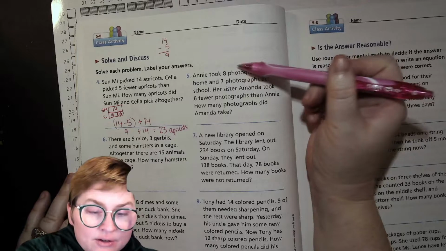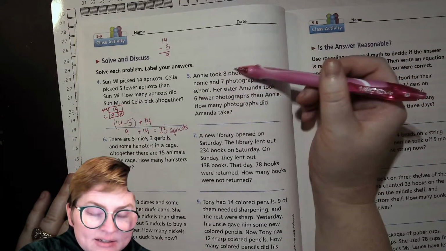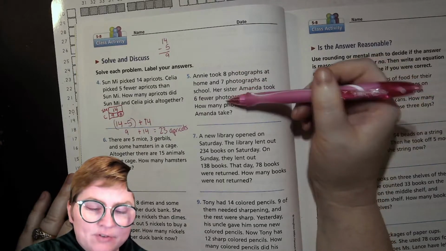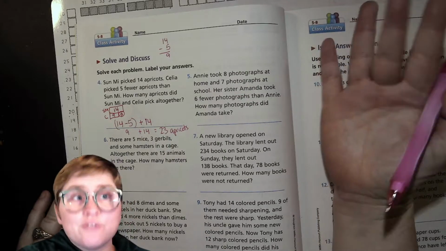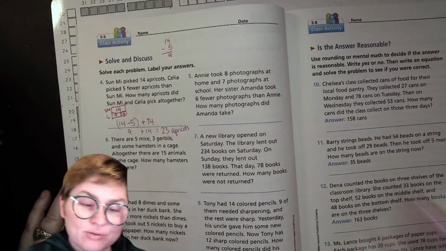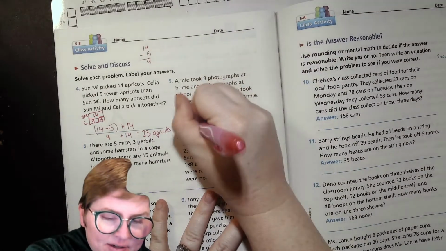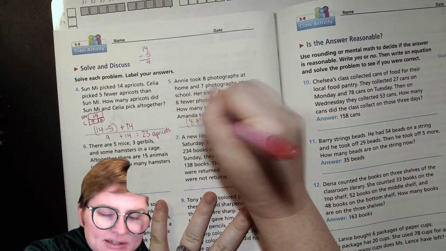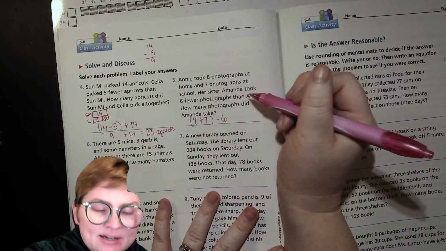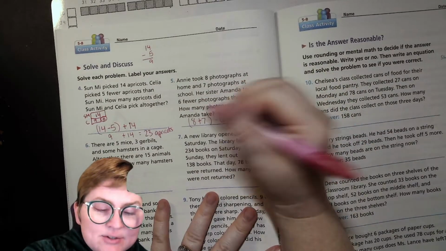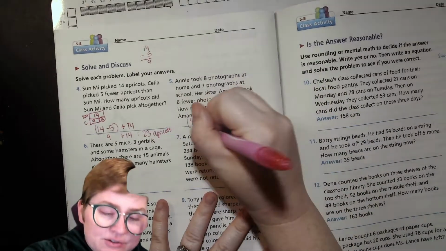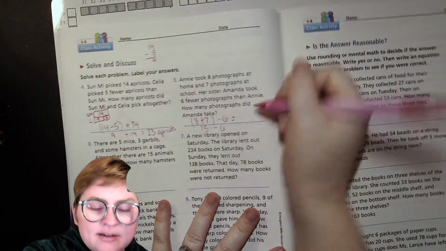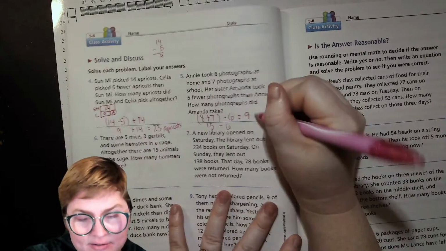So we know that Annie did those 2 separate sections of photographs, and then we know that Amanda had fewer than Annie's total. So first we have to find what? Annie's total, right? So we're going to do that by doing the 8 plus 7, which is 15. And then from that, we're going to subtract 6, because 6 was the difference between Annie and Amanda, so that'll help us find how many Amanda took. So 15 minus 6, what is that? 9, right? 9 photos.